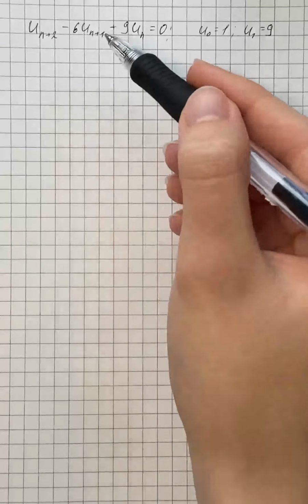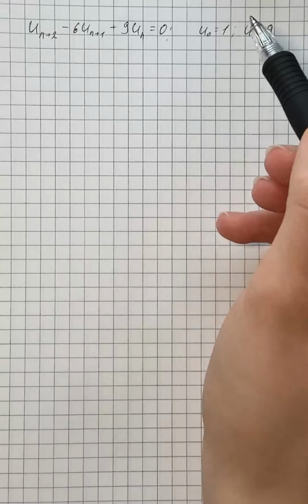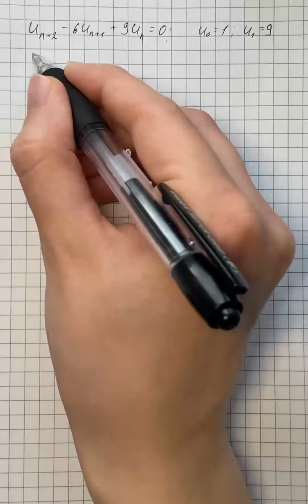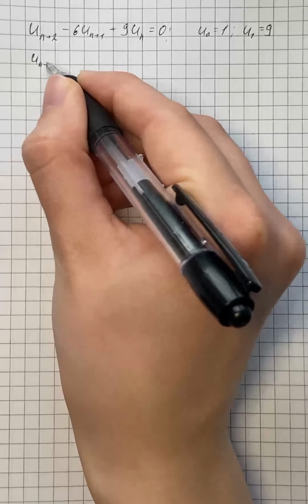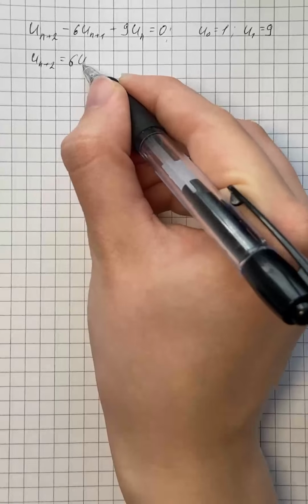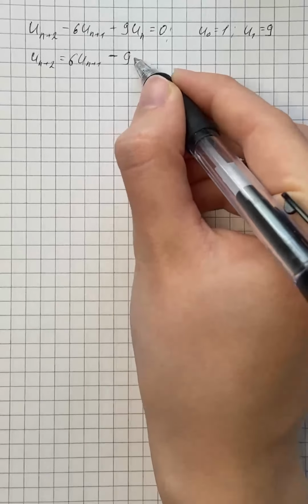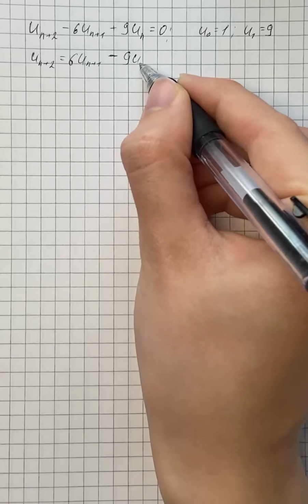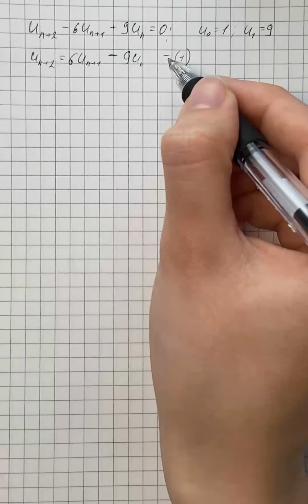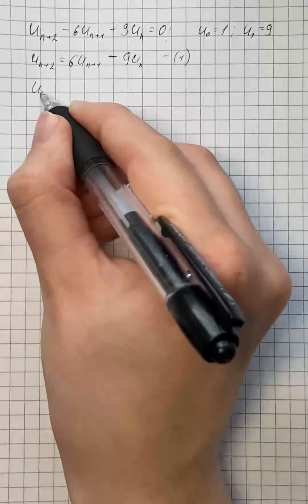We're given a second-order linear homogeneous difference equation and two initial conditions. So we're going to start with isolating u sub n plus 2, which is equal to 6u sub n plus 1 minus 9 times u sub n. So that's our first equation. And now we determine the sequence, and we're going to start with u sub 2.